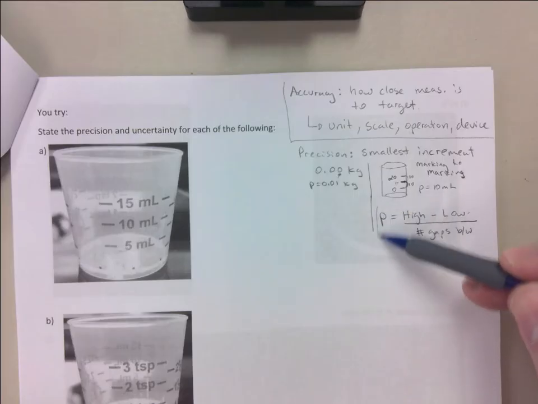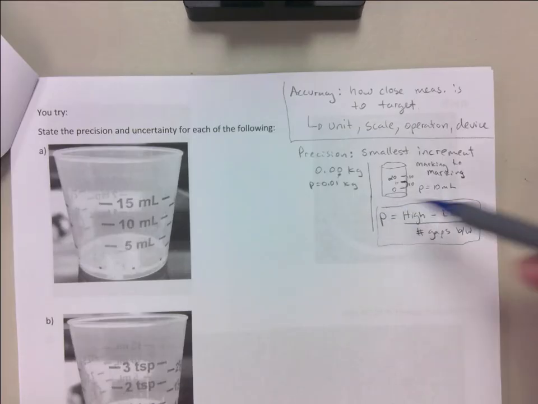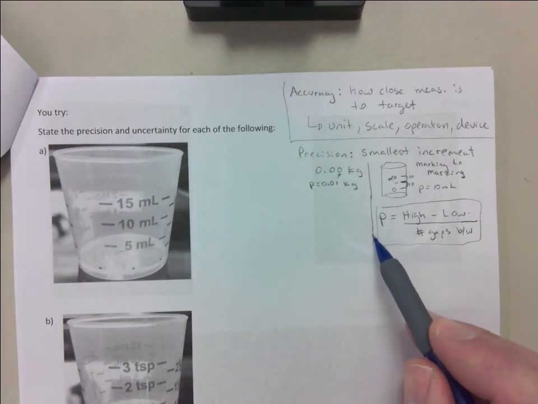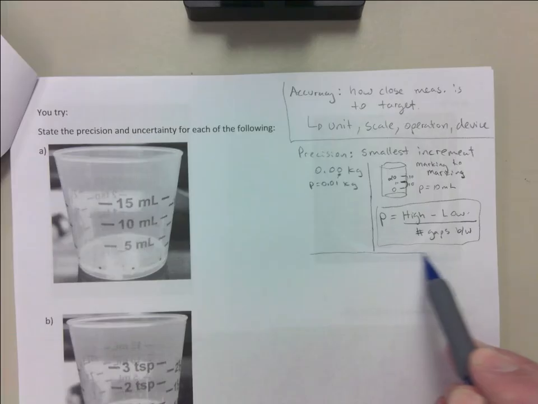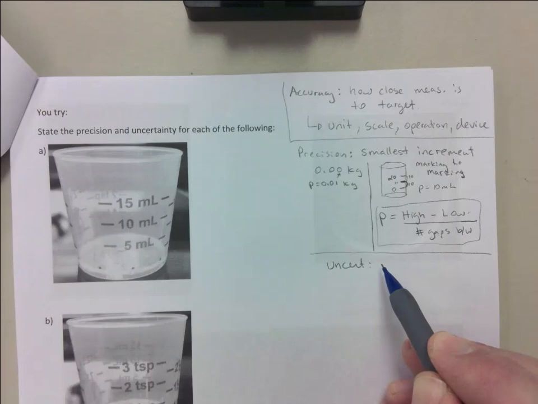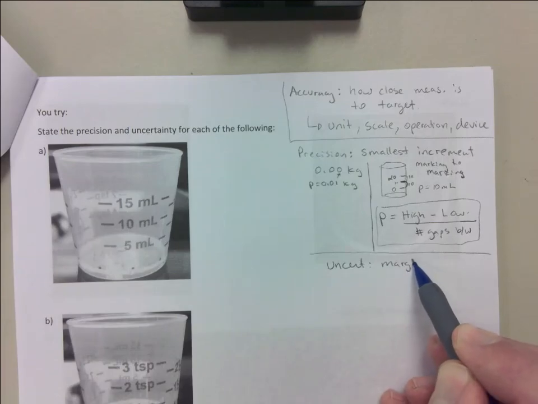That is how you figure out the precision when there's a diagram and it's kind of hard to guess. Maybe the mental math, there's a lot of gaps in between and you're like, I don't know exactly. Use this. Okay?